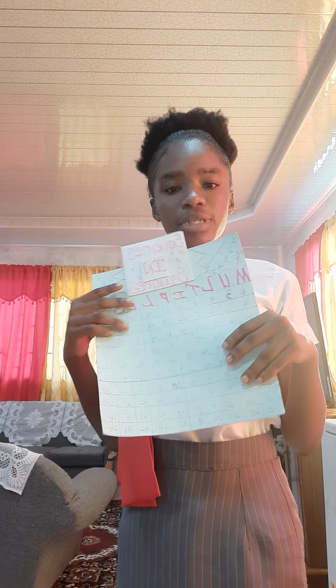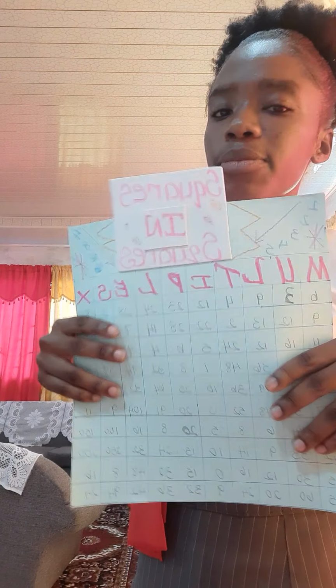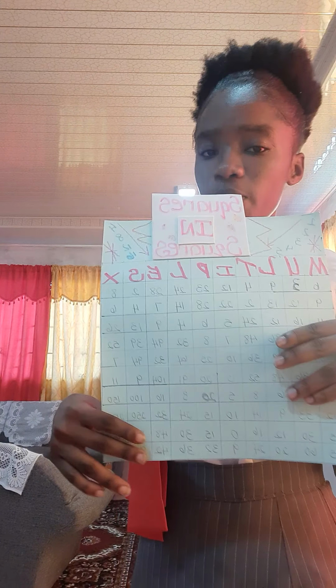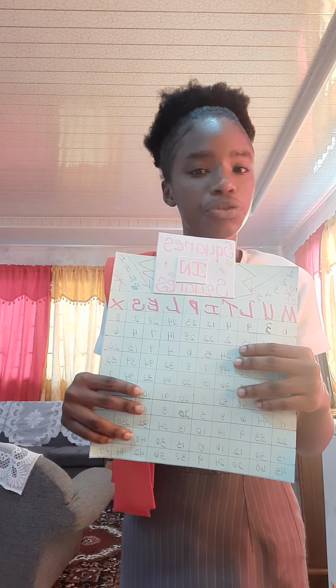And you have to draw lines to connect the squares. The first, second, and third line must have arrows to show you the direction in which these squares would be going. And you do not put an arrow at the final line that you draw.